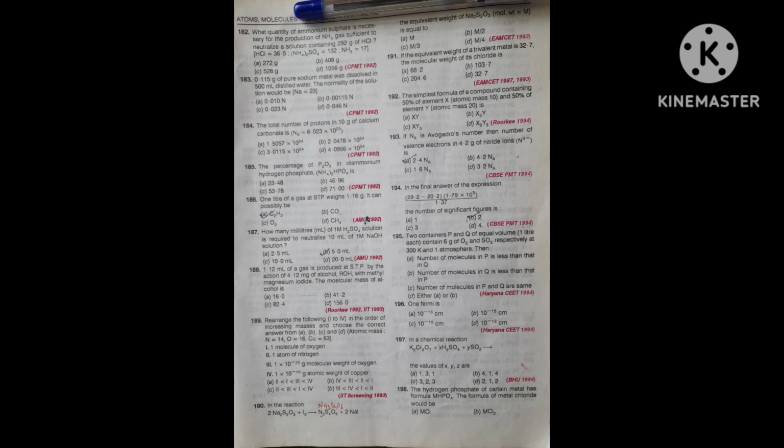Then 32.7 into 3 plus 106.5. Just add all: 32.7 into 3 means 98.1, plus 106.5, that is equal to 204.6. The correct option is the third option, 204.6. Hence the correct answer is option C. This question was asked in the MSET examination.